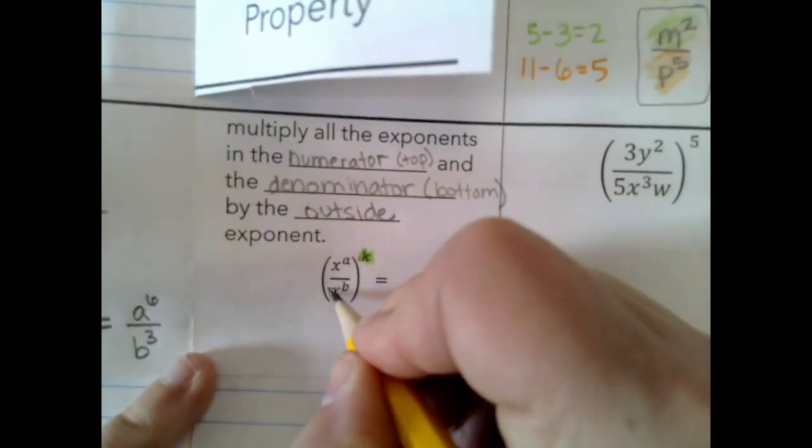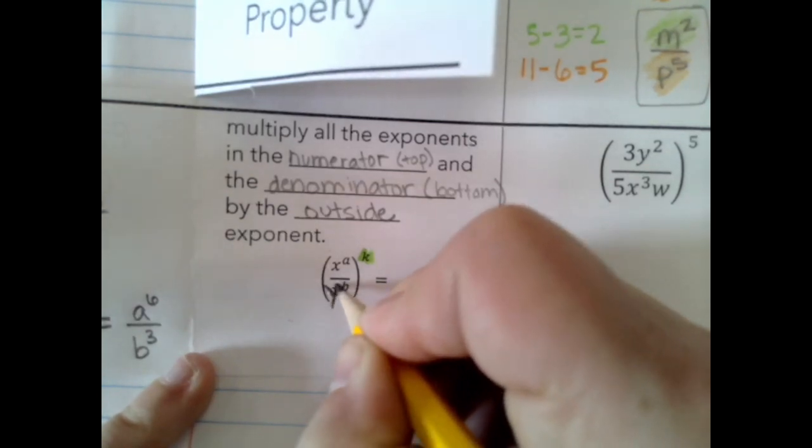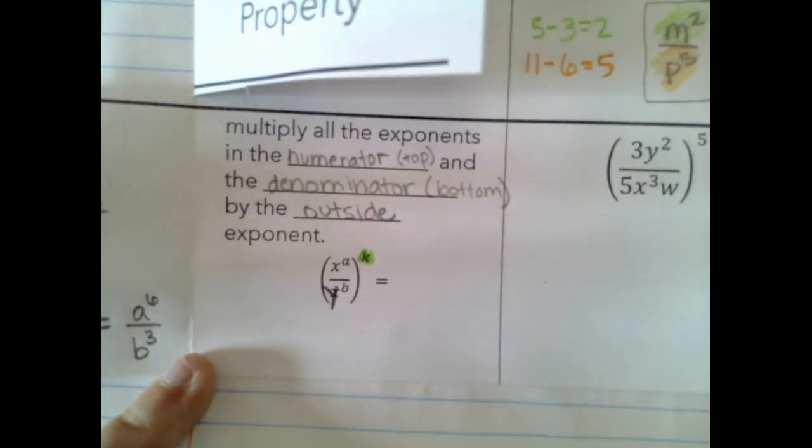Okay, and then this was supposed to be a y, not an x, because that would change everything if it was an x. So make that a y, if you can. That would be great.